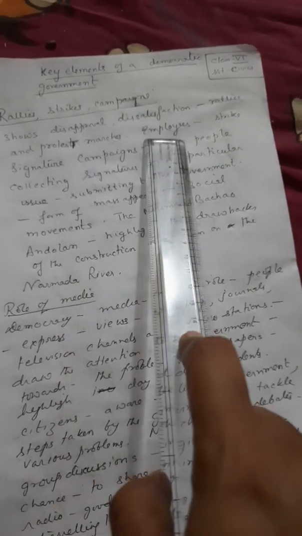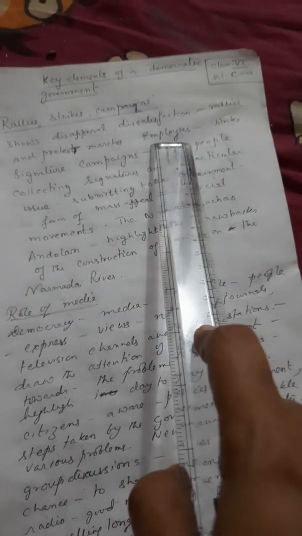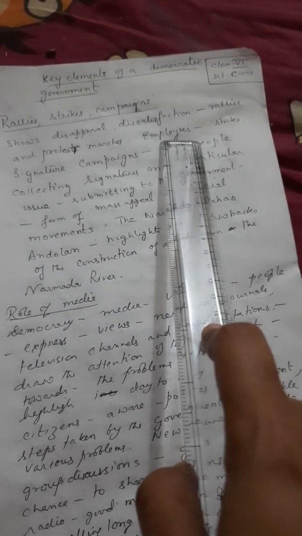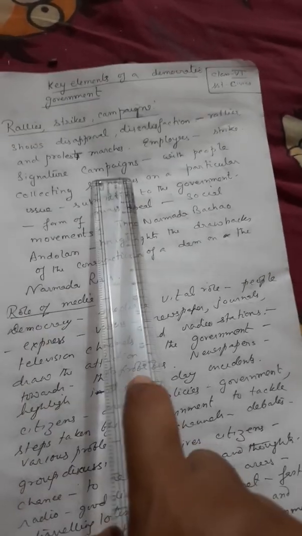Now employees can go on strike if they find that in the factory the employers are misbehaving with them or doing any unjust activities. So they can protest against that and they can go on strike. Then there are signature campaigns.